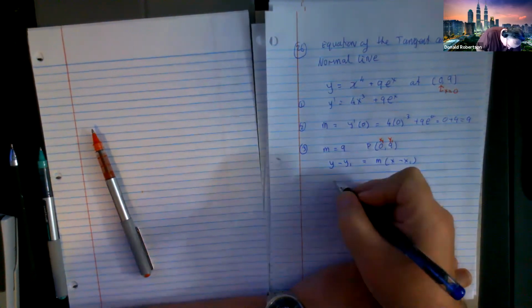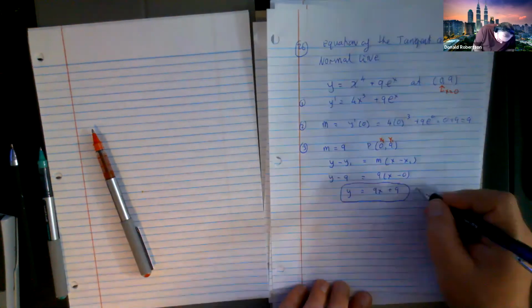So the equation is y take away y1 equals m brackets x take away x1. y take away 9 equals 9 lots of x take away 0, so y equals 9x add 9. That is the equation of the tangent.